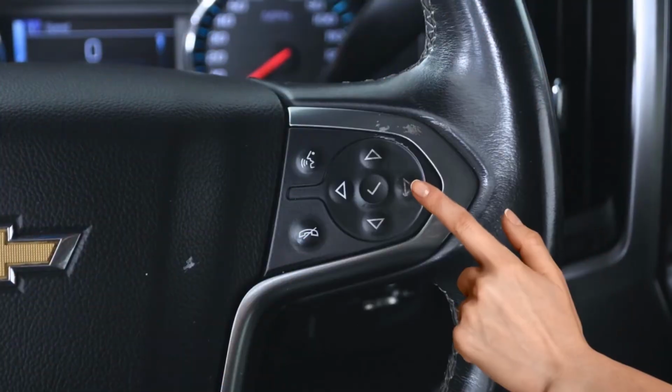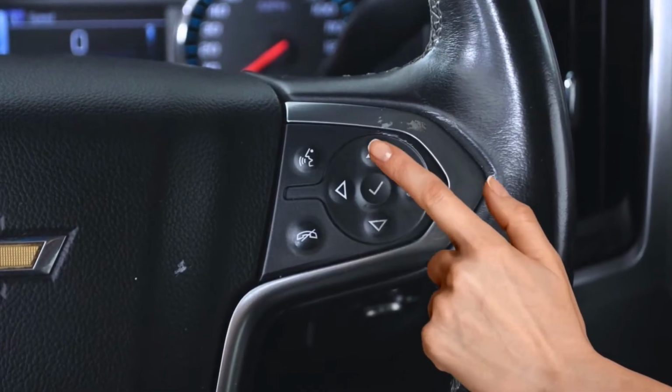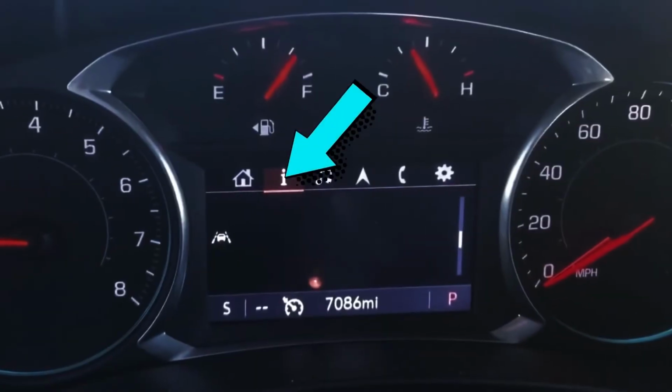If your car is equipped with the mid-level display, you can reset the oil life as follows. Step 1. Start your car. Step 2. Use the buttons on your steering wheel and press over to the right to go to the I symbol.